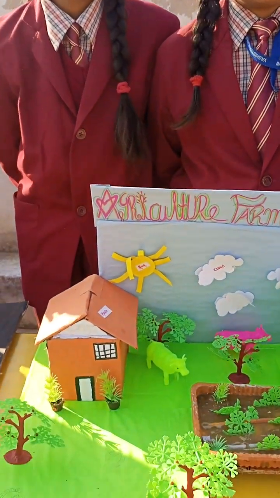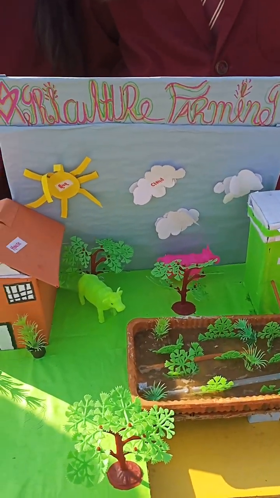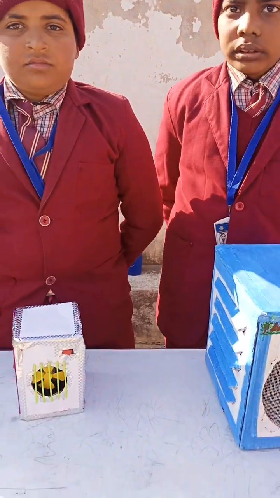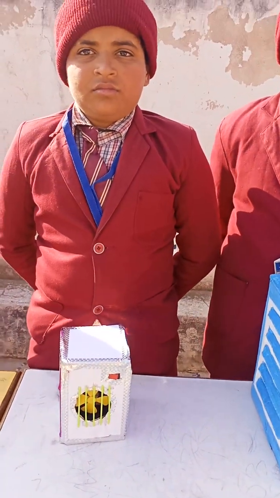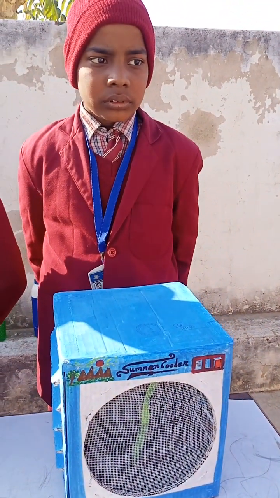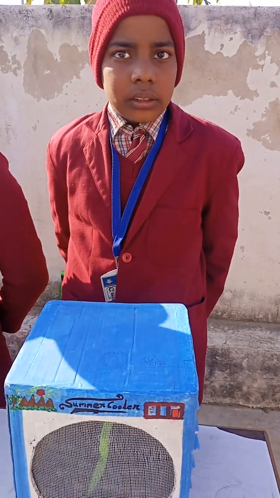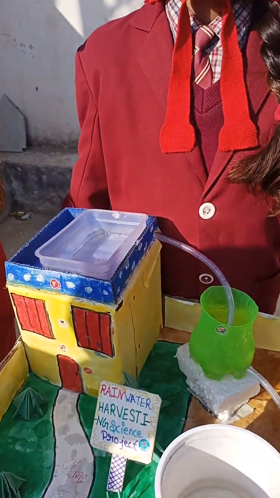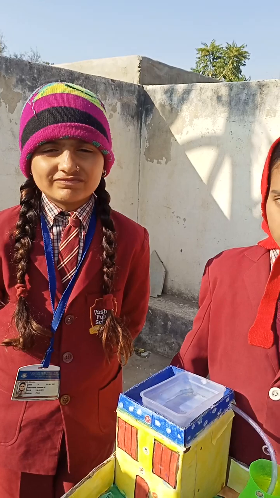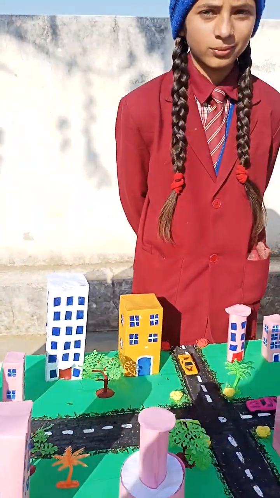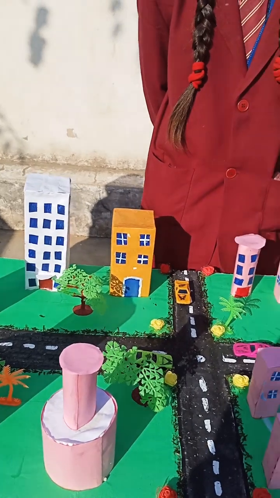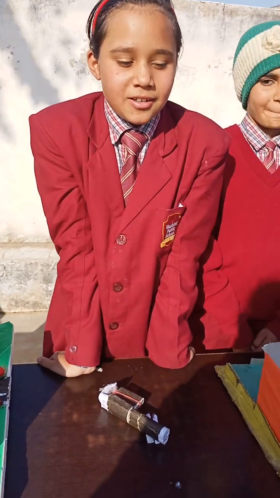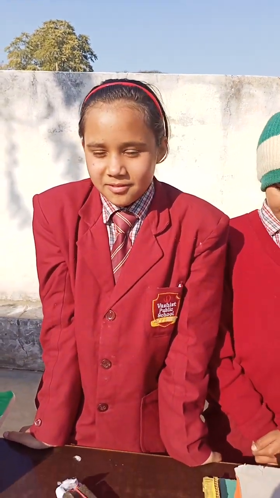This model is created by Ritika and Pallavi, in which agriculture farming is shown. These are the coolers, one created by Yash from class 5th, and that one created by Kunal from class 5th. This is also a rainwater harvesting project, which is created by Simran and Rehana. Our next project is a smart city, which is created by Palak from class 6th. And next one is a gun, which is created by Teshwani, class 6th.